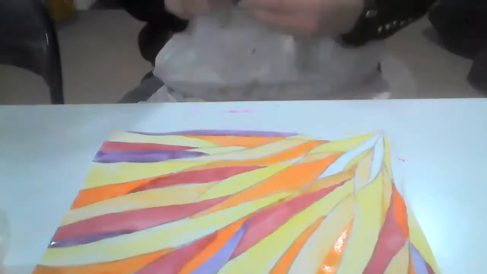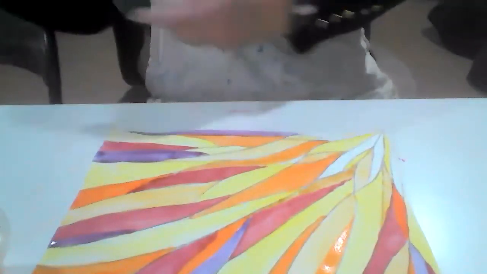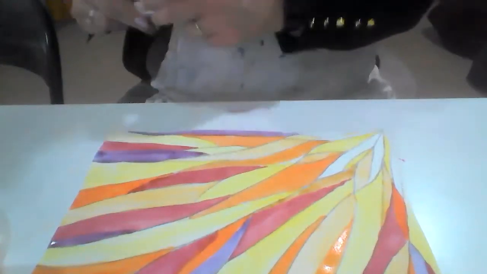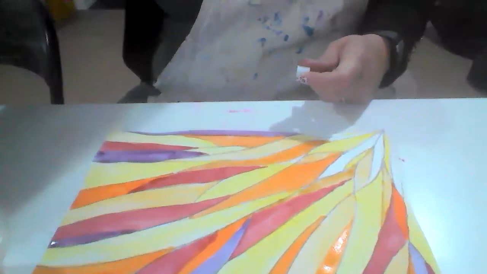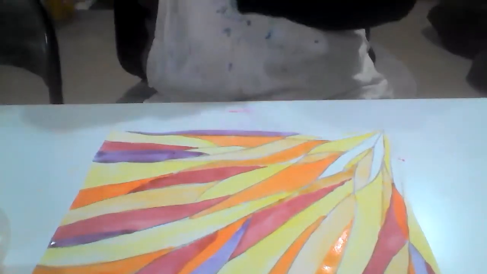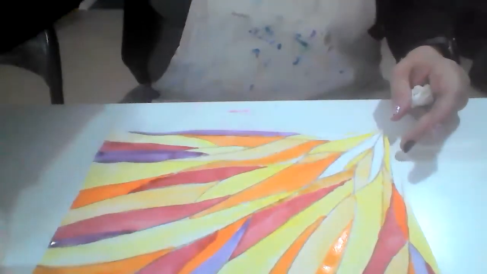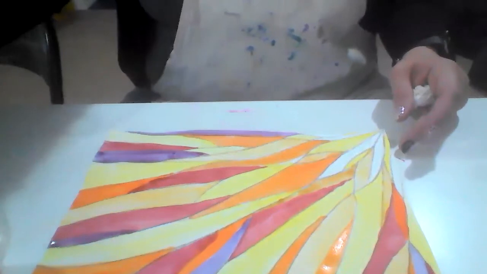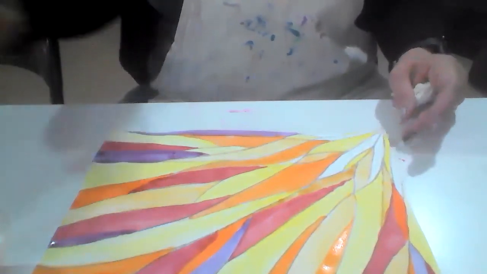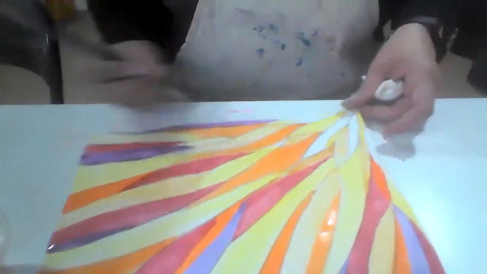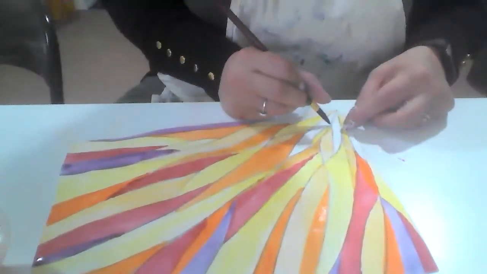Now, it's just a case of painting the outline with black. So let me do that. Let's paint. This is very straightforward now. Just paint the outline with black. And we start with the areas which are dry. So I will start here.